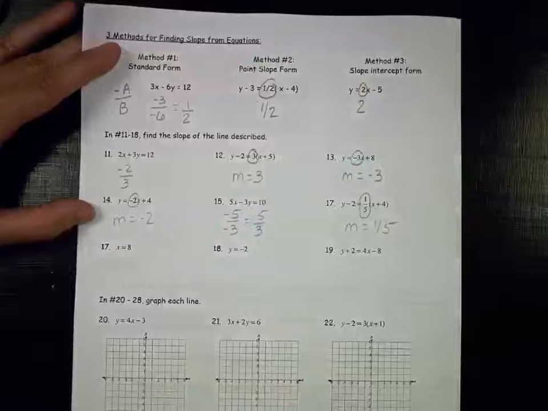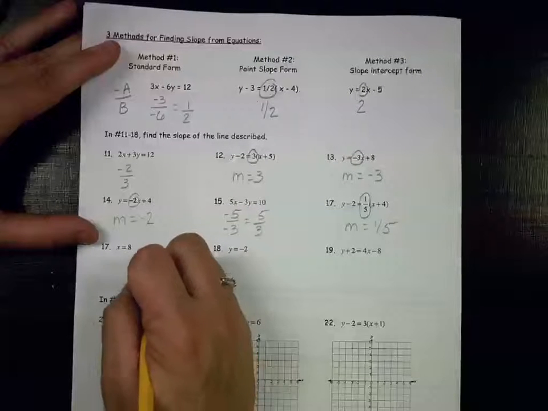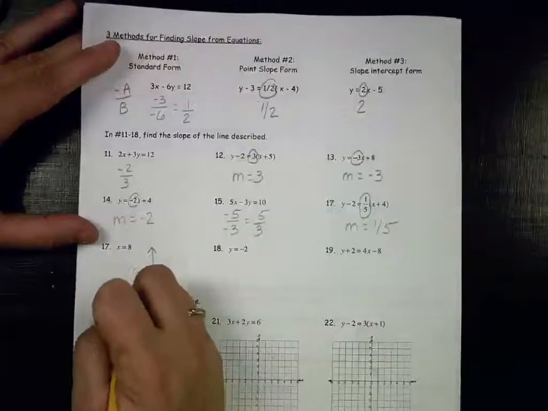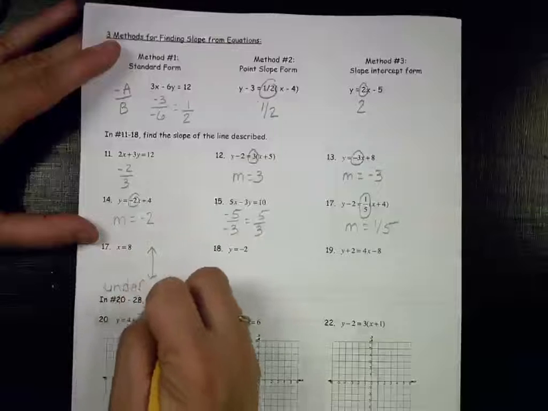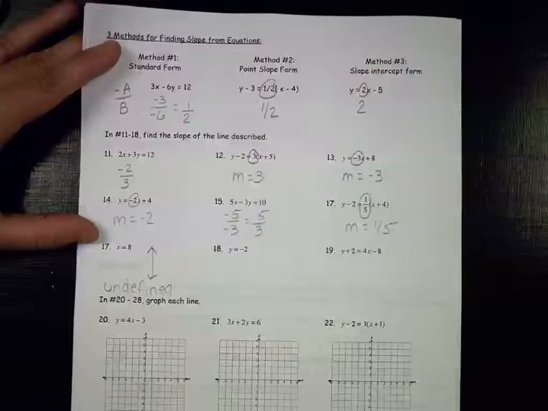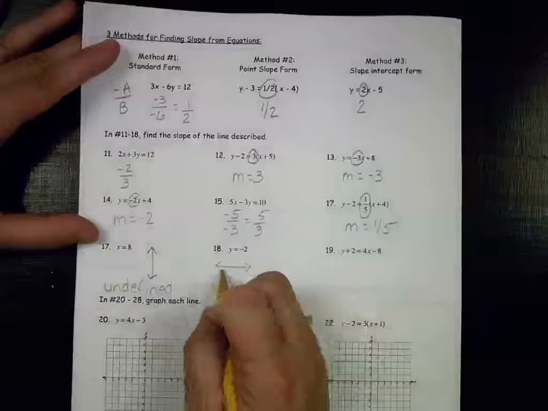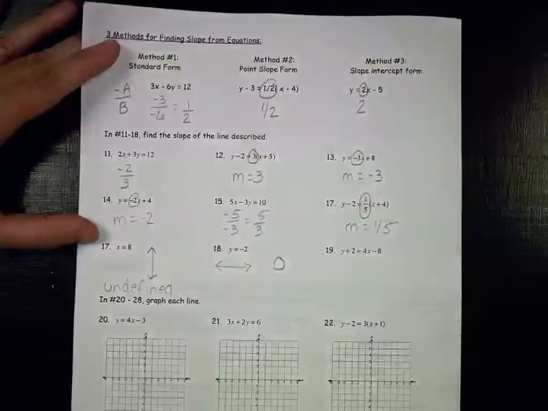The second, number 17, x equals 8. X equals is a straight up and down line, and the slope of that line is undefined. Y equals negative 2 is a horizontal line, and that slope is 0.